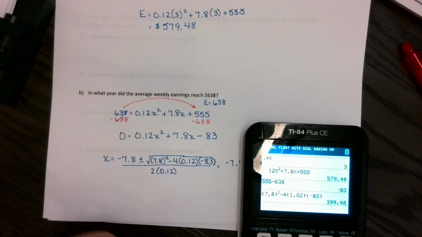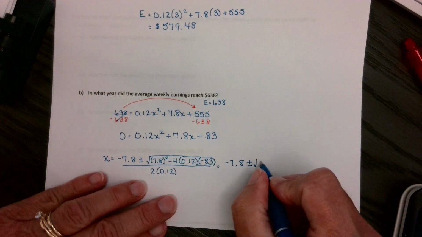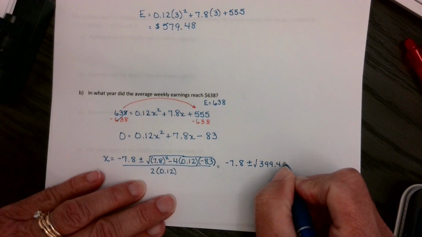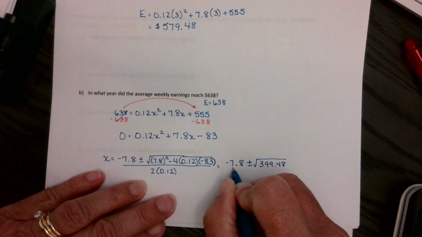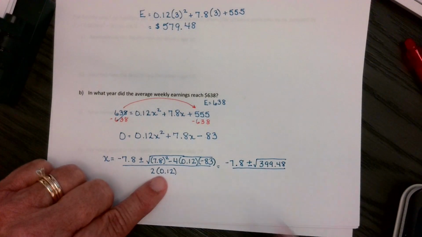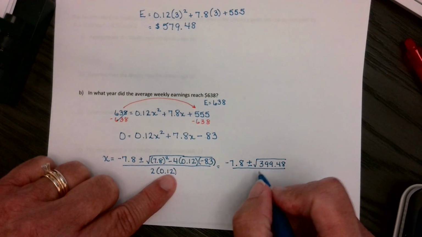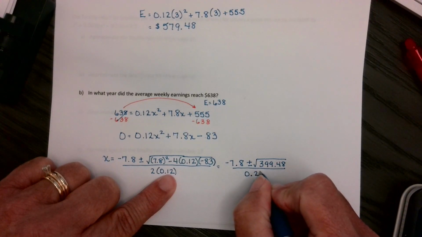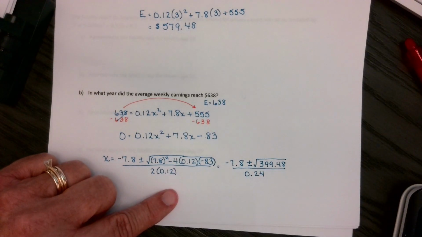Now, underneath that radical, I get 399.48 all over, and when I do this, 2 times 0.12, I'm going to get 0.24. Okay?